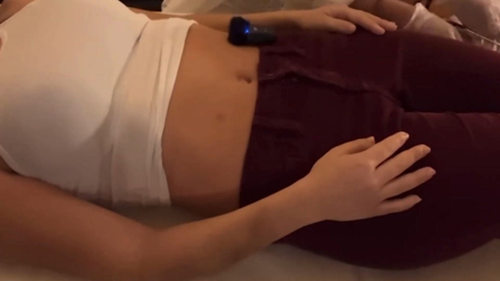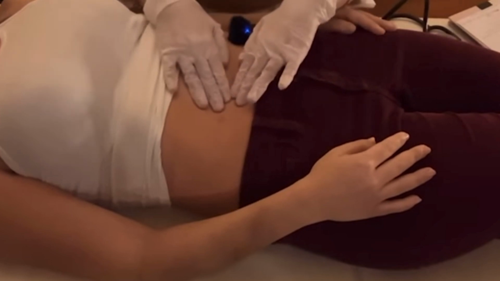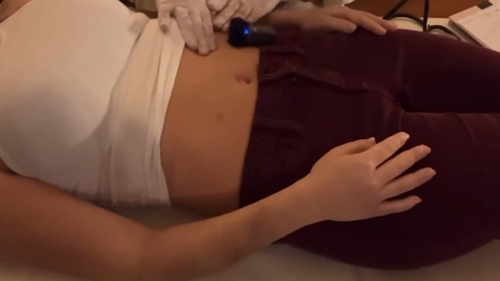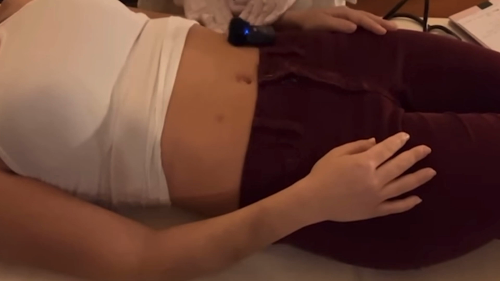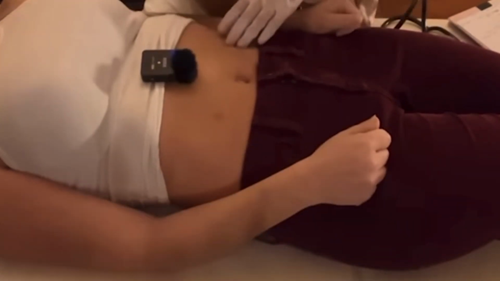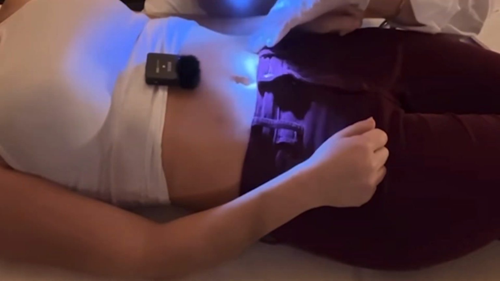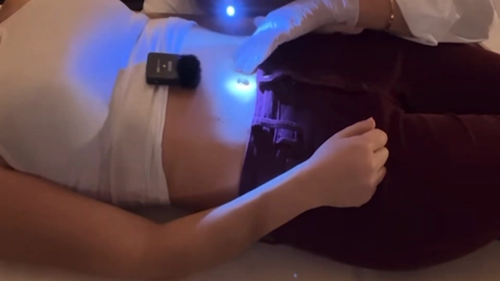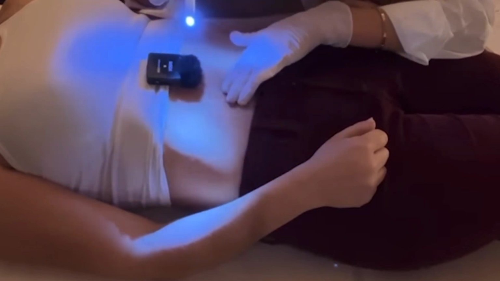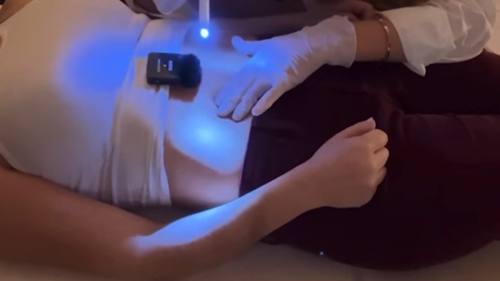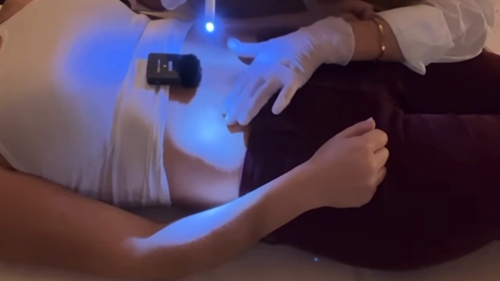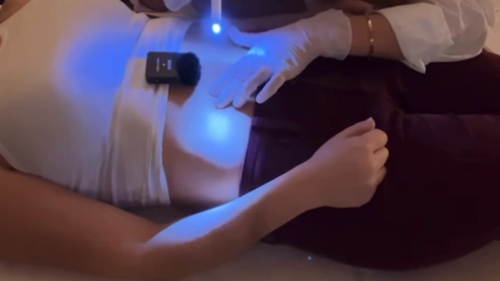Okay. Your abdomen sounds pretty normal. Okay, I'm gonna do a visual examination of your skin. I do notice a scar here. Do you know what this scar is from?